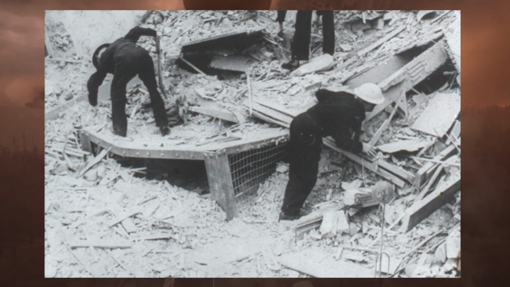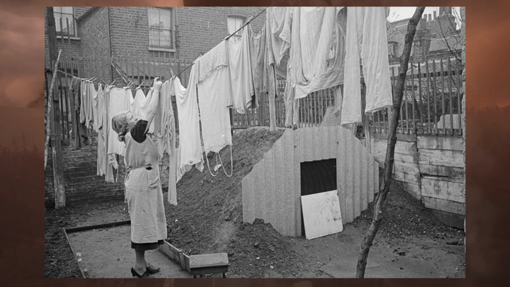Here is a Morrison shelter after a bomb has exploded. Notice the ARP wardens nearby. The shelter is dented but stayed strong, despite the house falling down around it. This is an Anderson shelter. Whole families could fit into these.